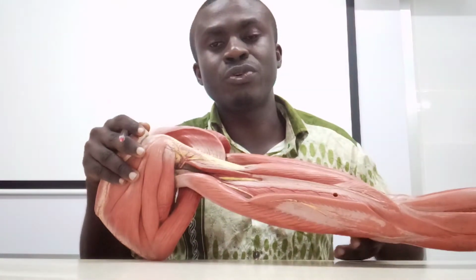Again, it could also result when you rest the posterior aspect of your arm on, let's say, a hard object, like a chair, for a very long time. It could result in what we call Saturday night palsy. So let's say after drinking very long hours on Saturday night, you just rest your arm anyhow on a chair, then it can result in what we call Saturday night palsy. So there could be injury to the radial nerve in the axilla, in the radial groove.